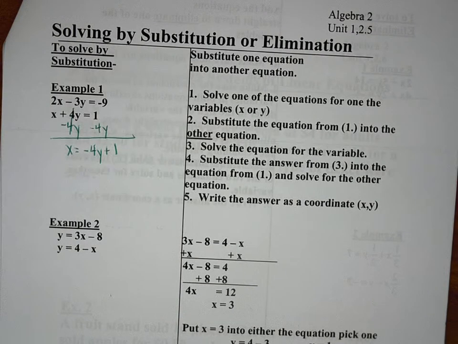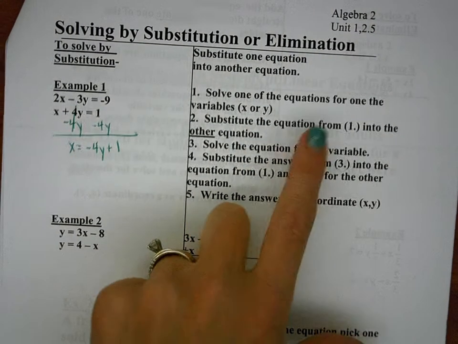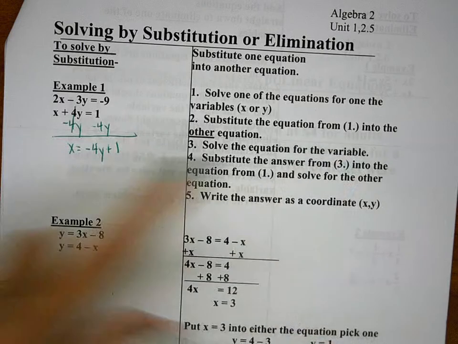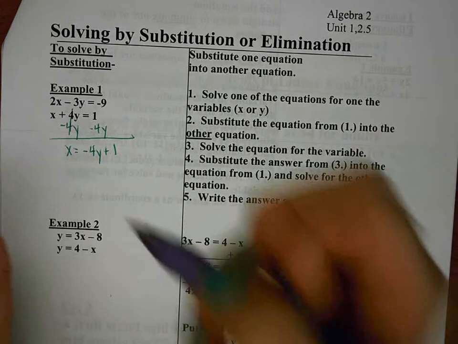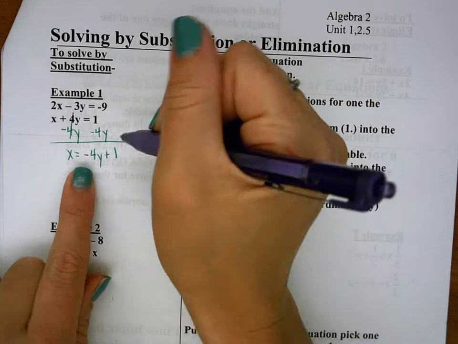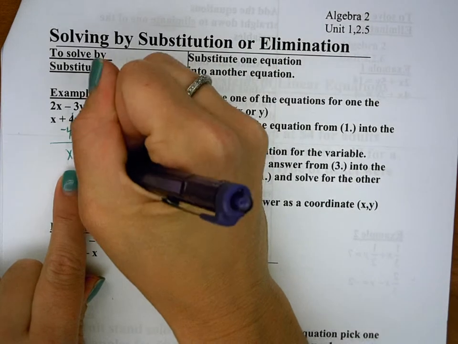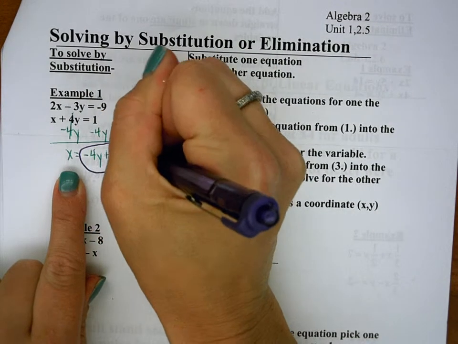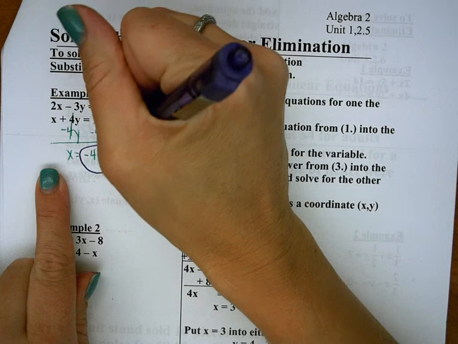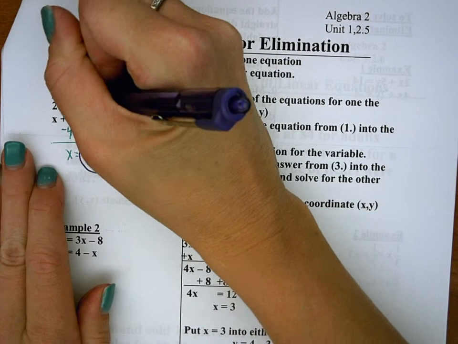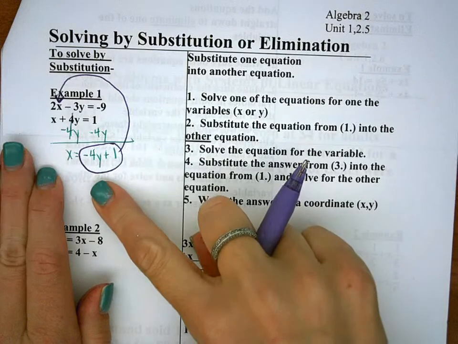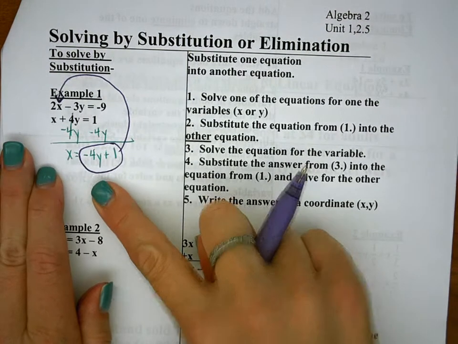At this point, you can substitute the equation from one into the other. What I mean by that is, see how this says x equals negative 4y plus 1? You take this and plug it into the other equation for x. So instead of writing x here, I'm going to write negative 4y plus 1.